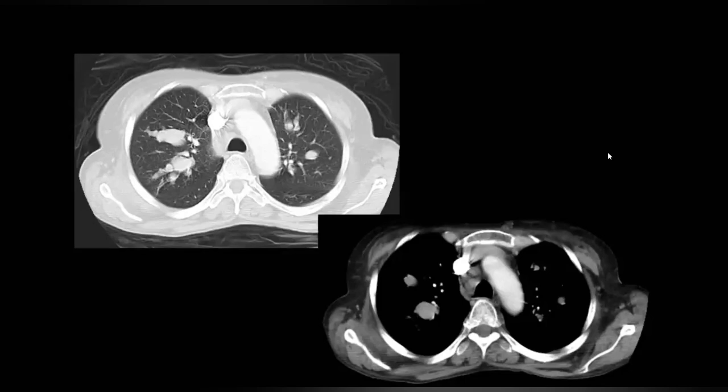In this, I'm provided with the axial sections of CT chest with contrast, lung and mediastinal window, in which I can appreciate dilated bronchial channels that appear to be filled with fluid, giving a typical finger-in-glove pattern involving the right upper lobe.